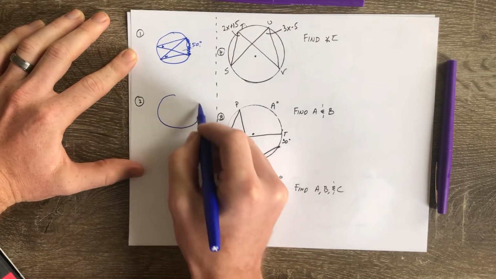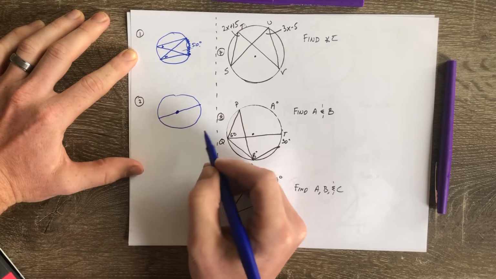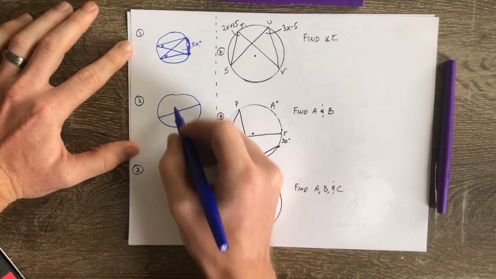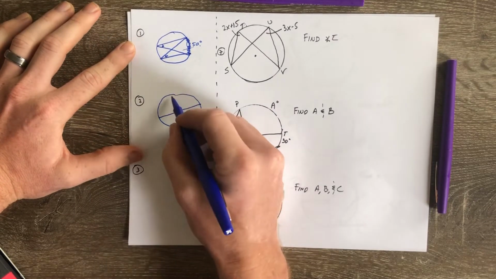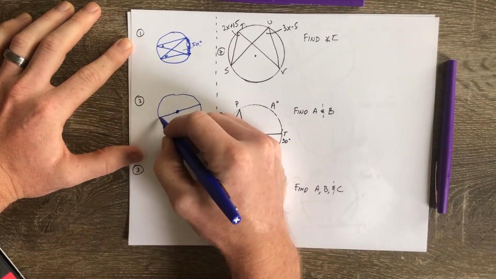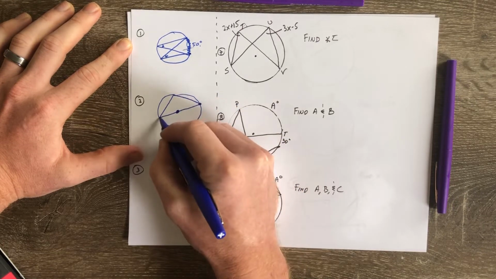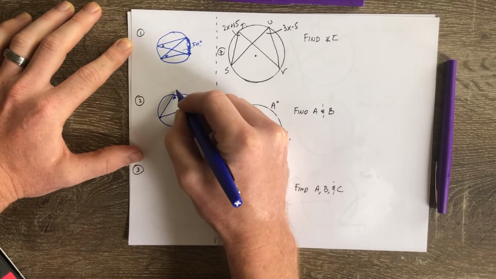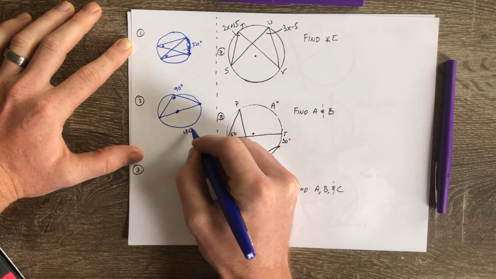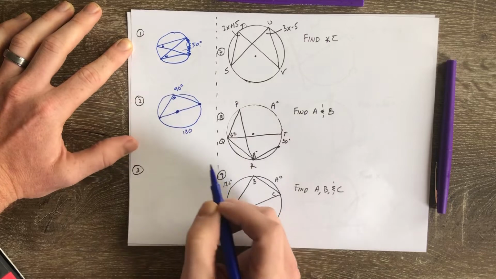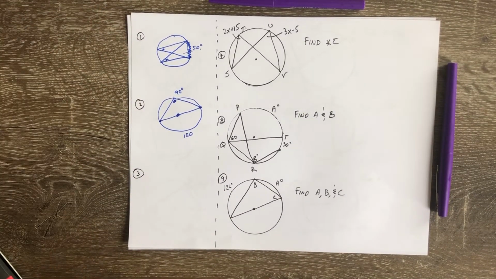There are two more corollaries. If I have a diameter, the diameter will always split the circle into two arcs that are 180 degrees each, right? So if I have an inscribed triangle inside of a semicircle, I know that this angle has to be 90 degrees because it opens up to 180 degrees, and you're pulling it back. So if you have an angle inscribed inside of a semicircle, it has to be 90.